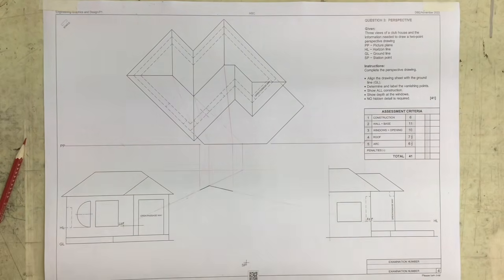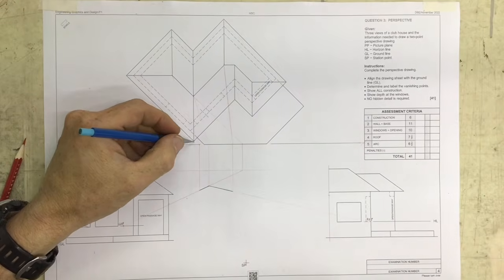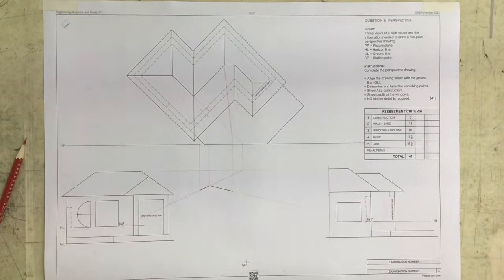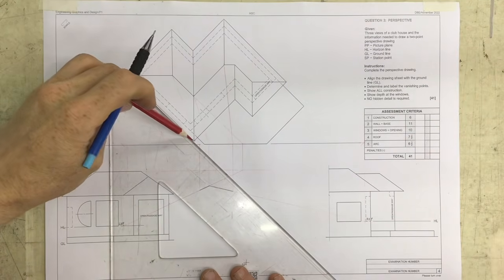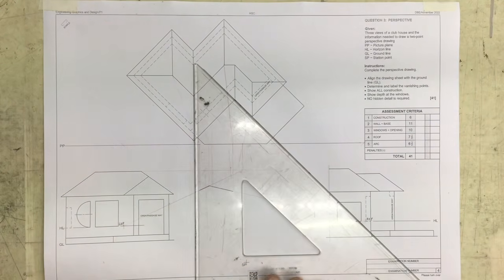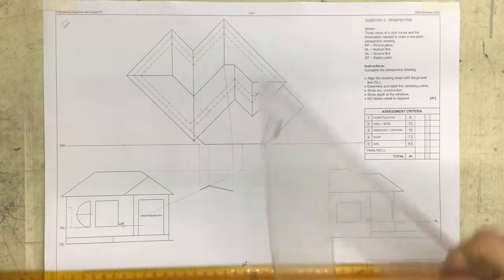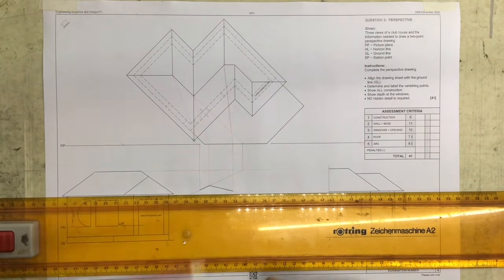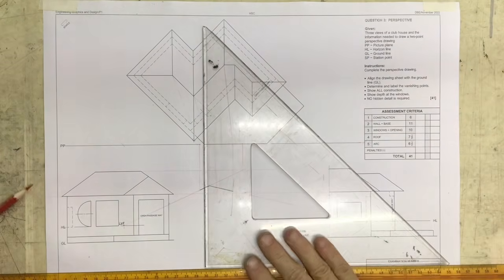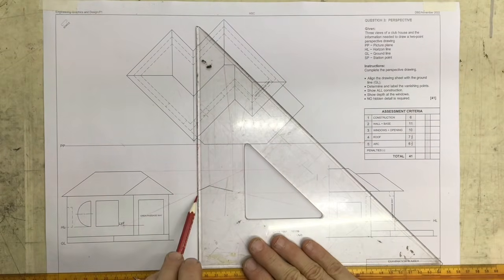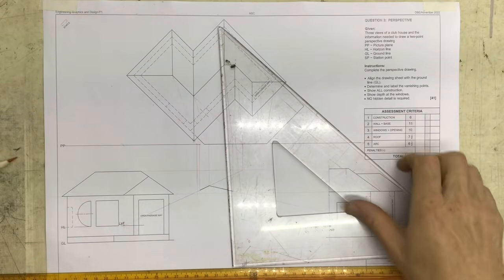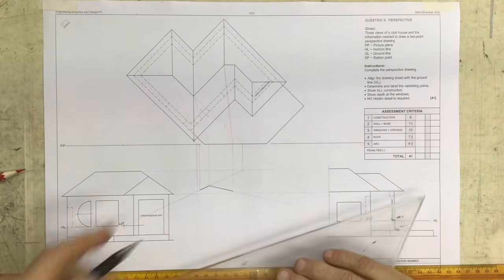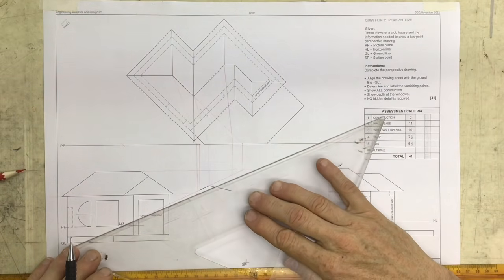There it is. Right, okay, the next thing that I'm going to do is I'm going to find the corner of this roof over here. Same story. I'm going to take a line coming down to the picture plane. I'm going to find the height of the edge of the roof. There it is. And I'm going to drop a line down onto that height. Right. That line over there is going off to the left-hand side, so I can take a line coming from that point going off to the left.